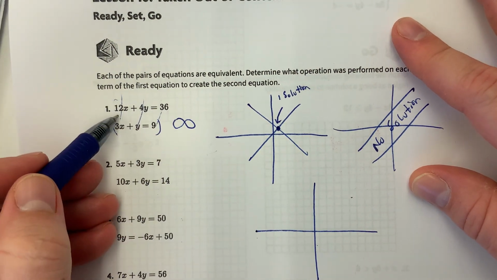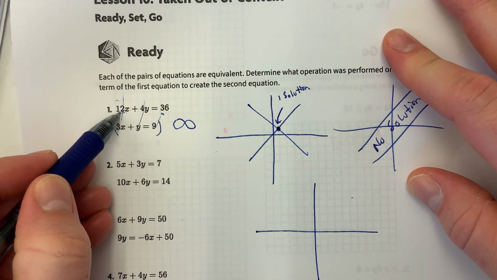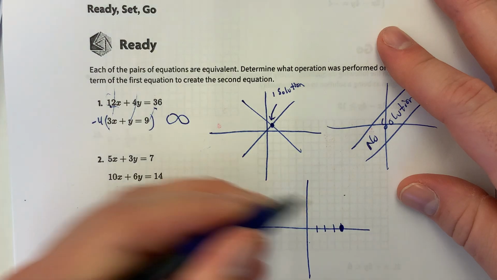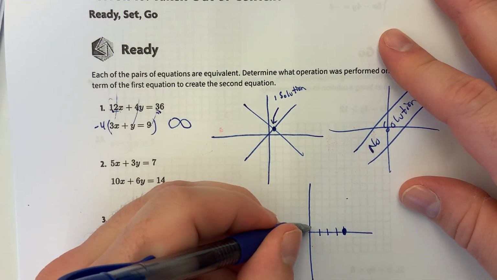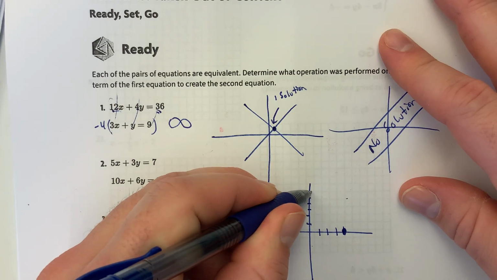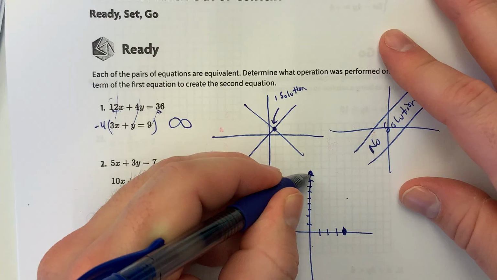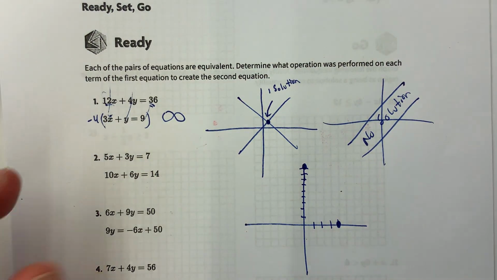Take this problem, for example. Look, 36 divided by 12 is 4x. So 1, 2, 3, 4. And then 36 divided by 4 is 9. 1, 2, 3, 4, 5, 6, 7, 8, 9. So if you just graph this, it looks like that, okay?